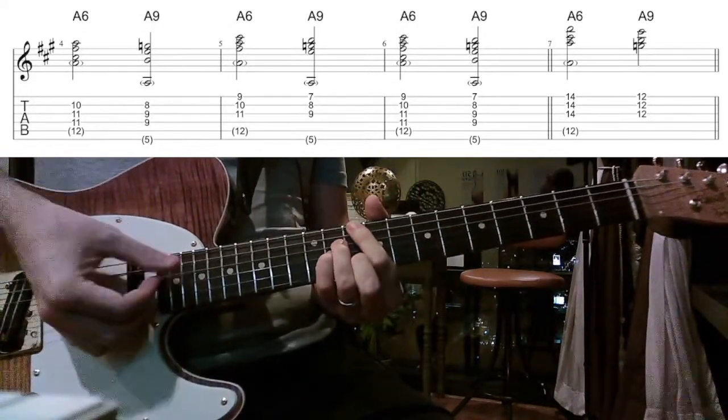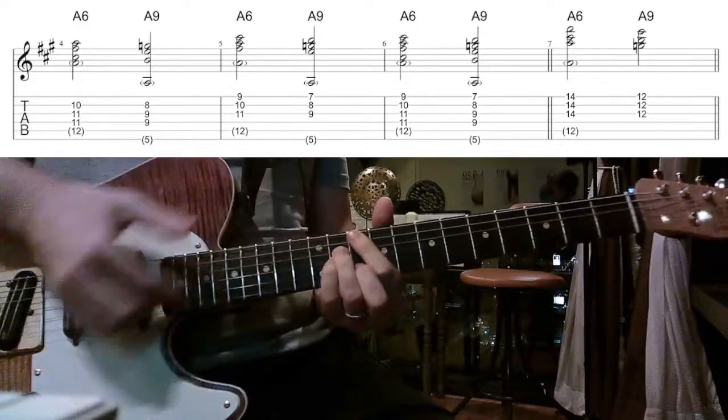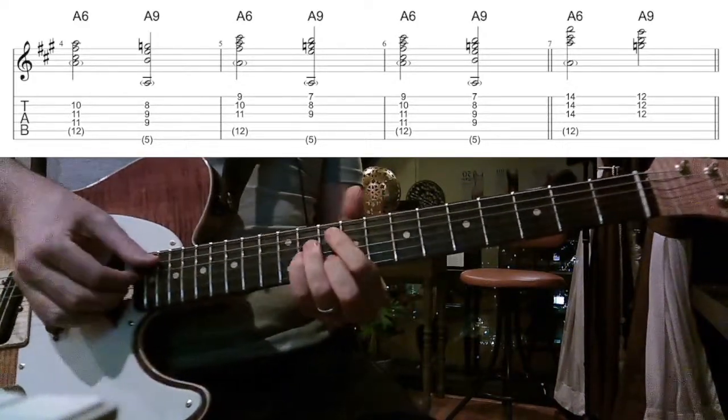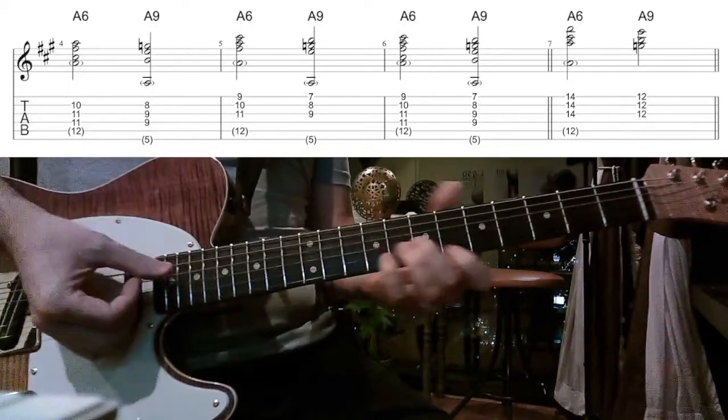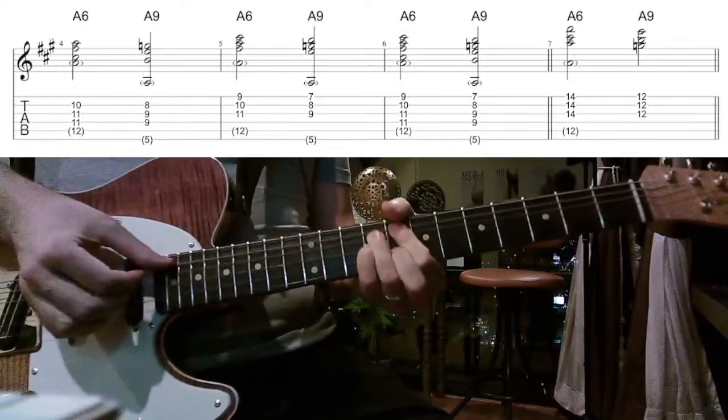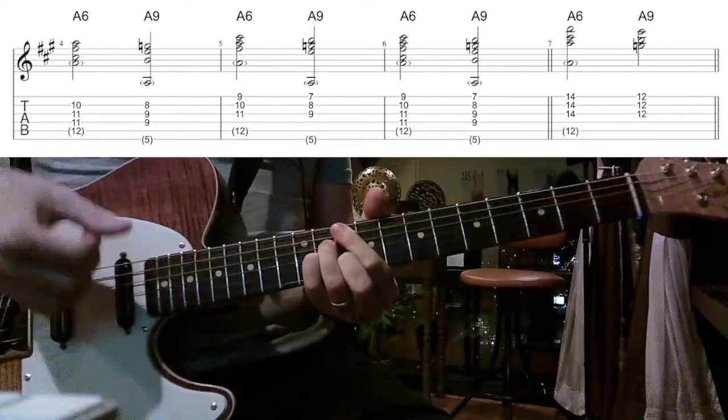And if you are finding yourself up the neck, so you're playing some chord voicings or a solo up here, and you want to be able to access those chords, you don't want to have to go all the way down there. Okay, so we got our 6th chord here.